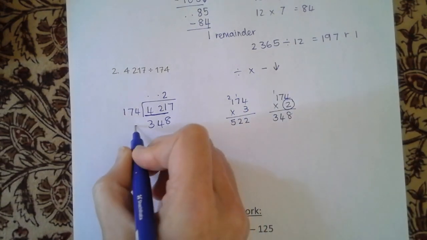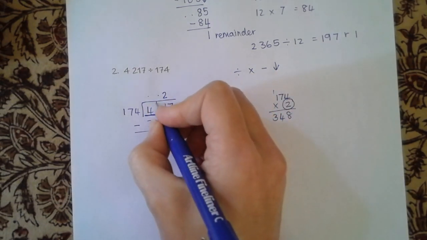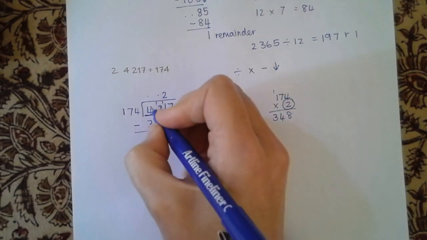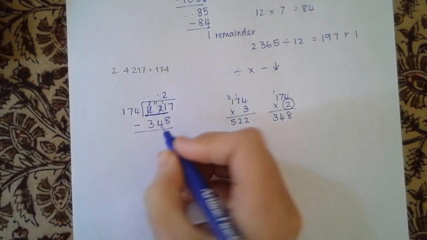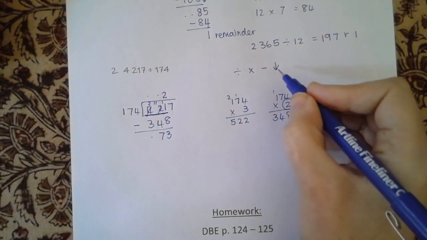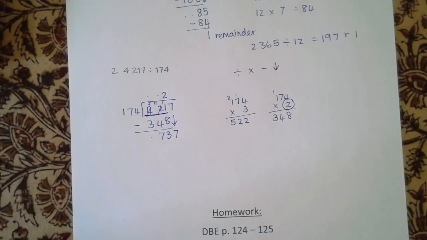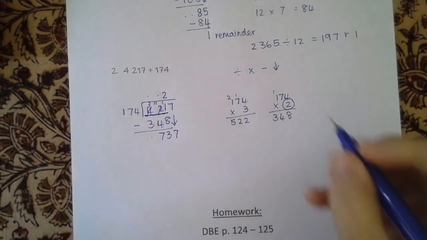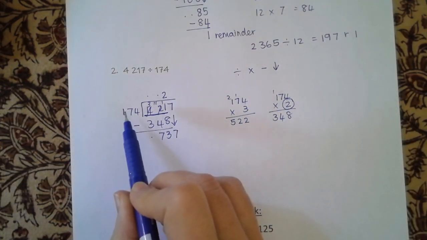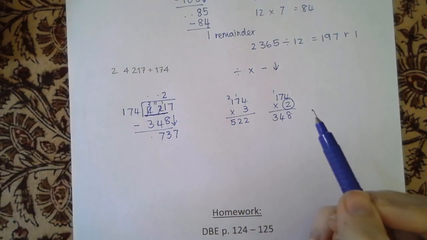Now we minus. So 1 minus 8 you can't. You need to go borrow. 11 minus 8 is 3. 1 minus 4 can't. You need to borrow again. So 11 minus 4 is 7. And 3 minus 3 is 0. What do we do now? We bring down the next digit, which is the 7. So now we have 737. So now you need to go find how many times would 174 divide into 737.